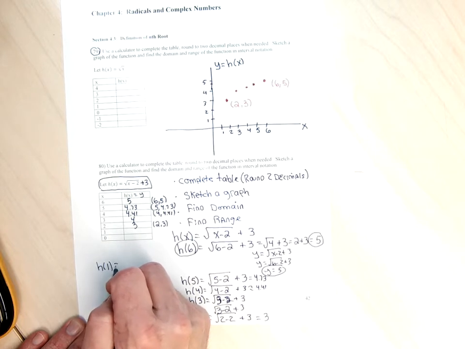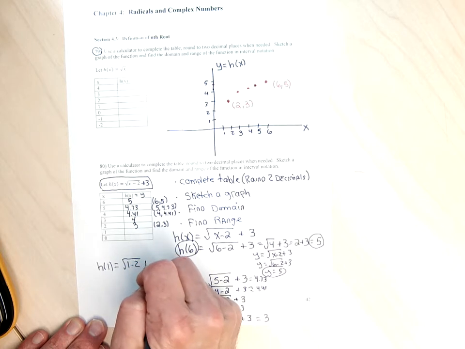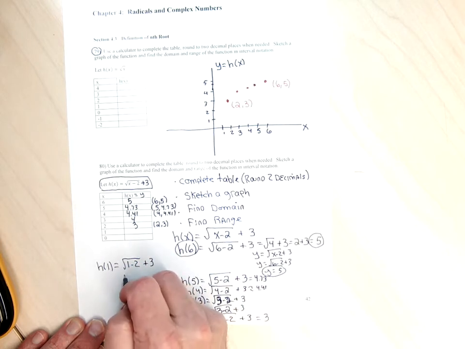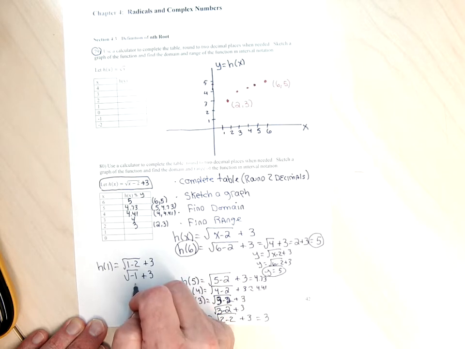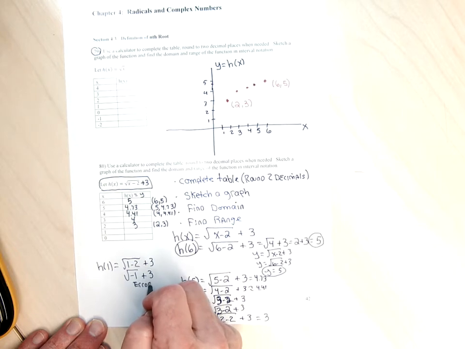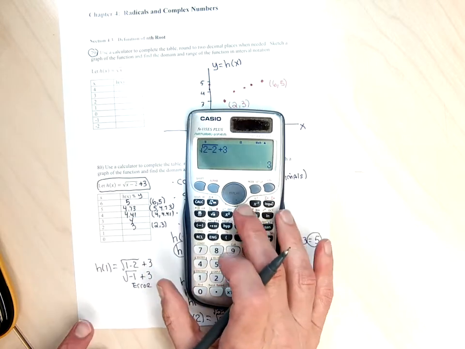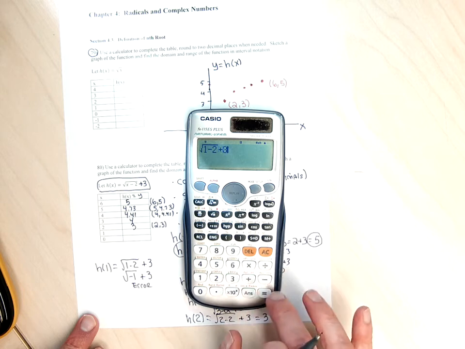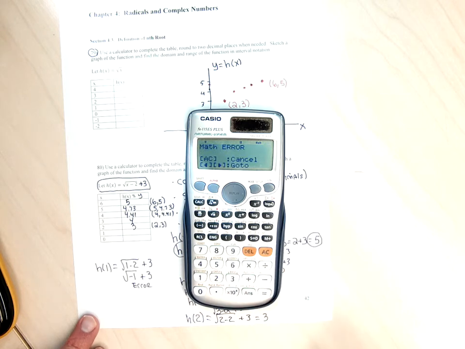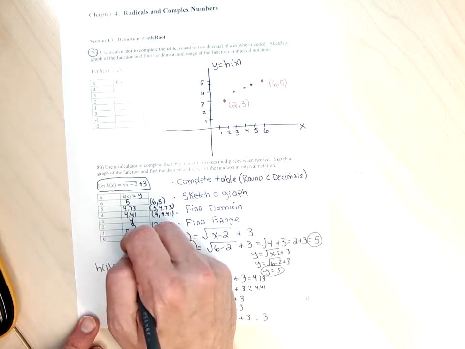To do h of 1, I'm going to do the square root of 1 minus 2 plus 3. If I was doing that by hand, I do the 1 minus 2 under the radical, and this is going to be an error or some sort of imaginary number. Square roots of negative numbers are make-believe numbers. And on my calculator, if I did square root of 1 minus 2 plus 3, it's going to give me that math error. And this is going to be a point that's not going to be plotted. There's going to be no point on the graph that has an x coordinate of 1.